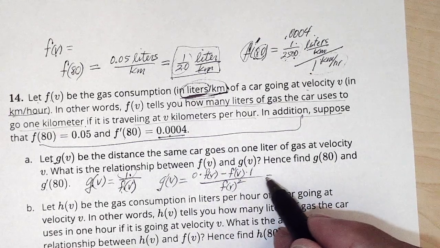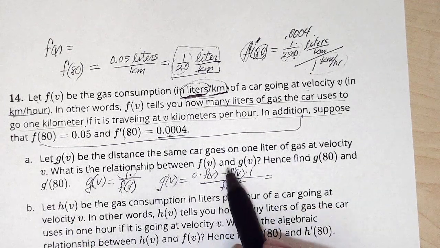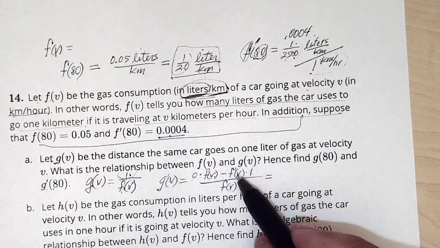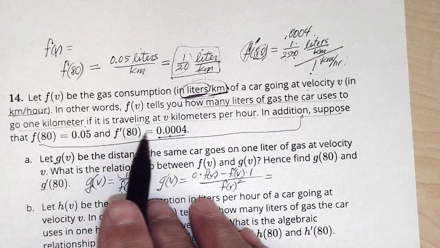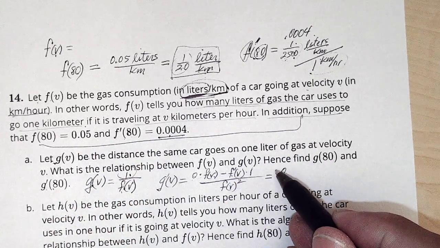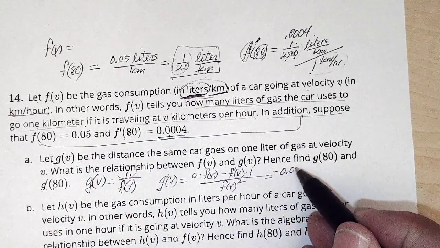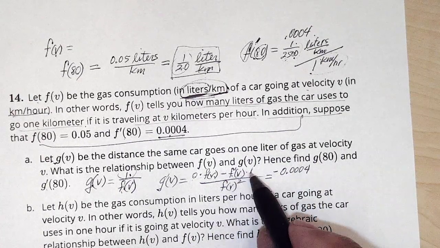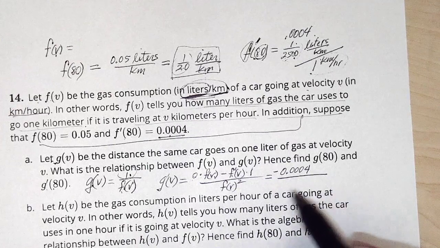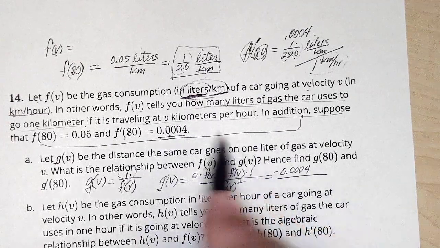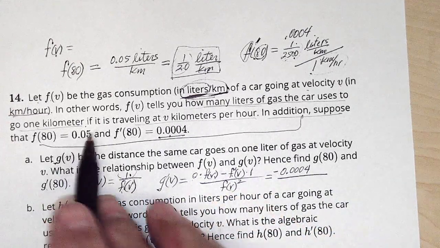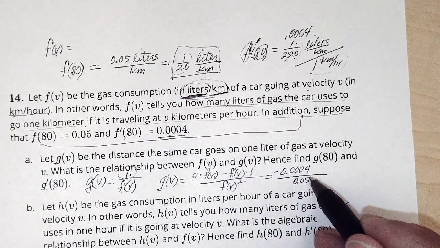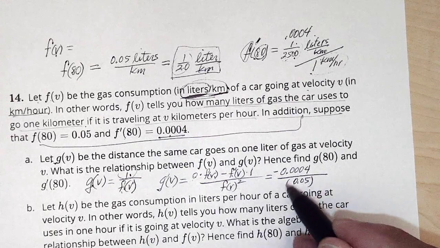So if we're going to do this at 80, 0 times that, we don't have to worry about. That's 0. F prime, we know, is 0.0004, so minus 0.0004 times 1, over 0.05 squared.